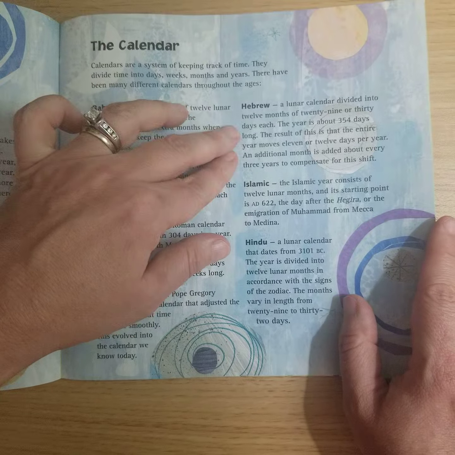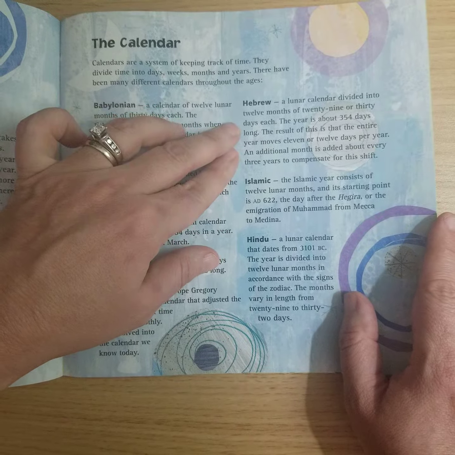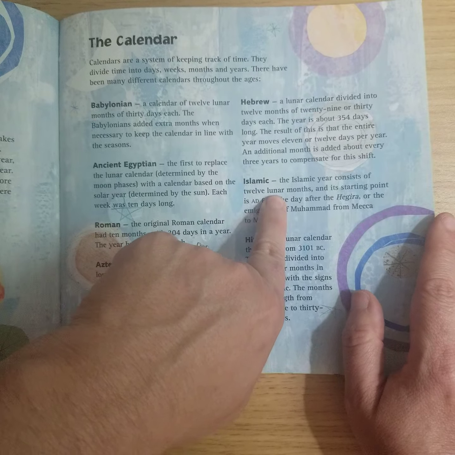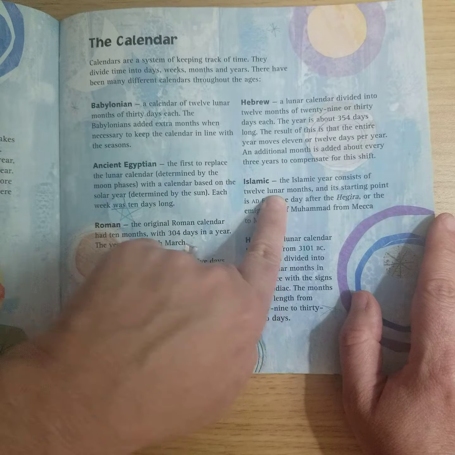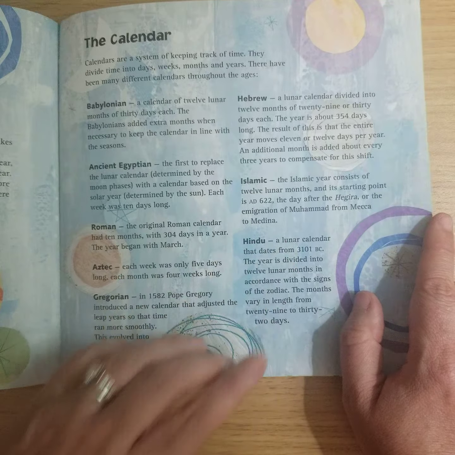The Hebrew calendar is a lunar calendar. The Islamic calendar has 12 lunar months. Lunar, again, is the moon. Hindu has a lunar calendar as well.